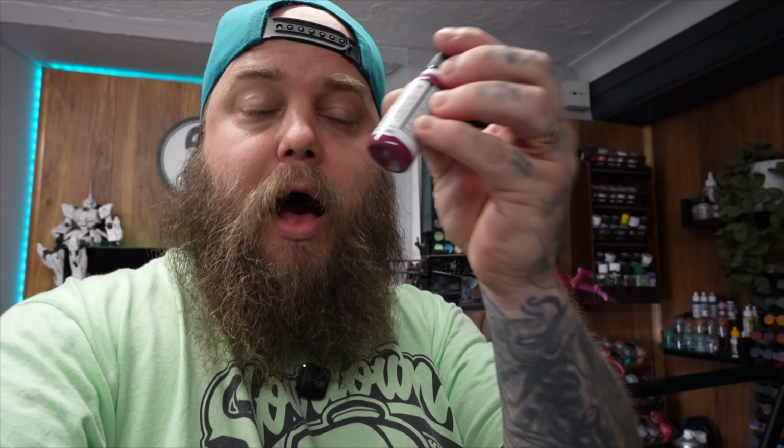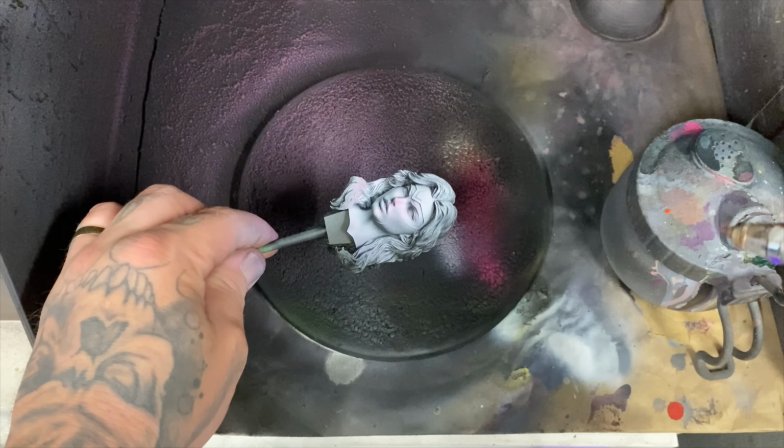So if I'm ever going to be saving time, now is the time to be saving time. Instead of waiting for that to dry, I'm going to use this exact same color, which just so happens to be Pinkle.